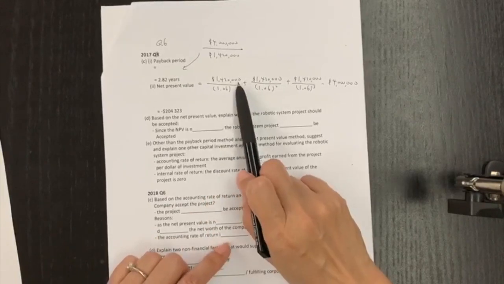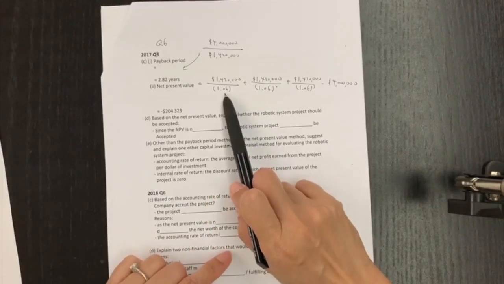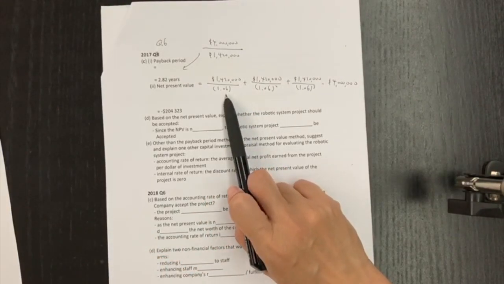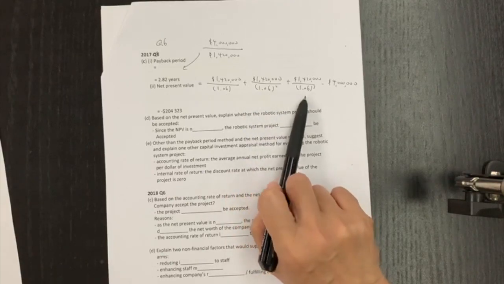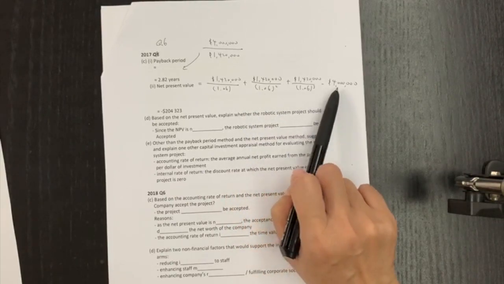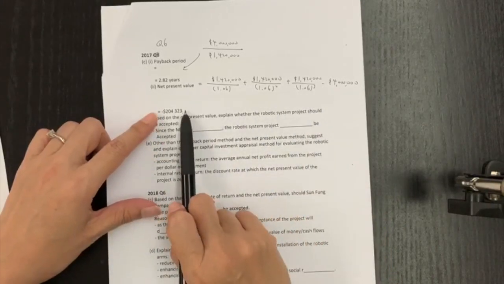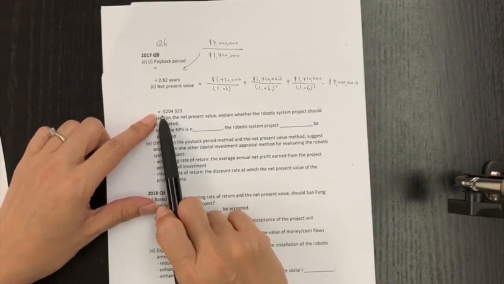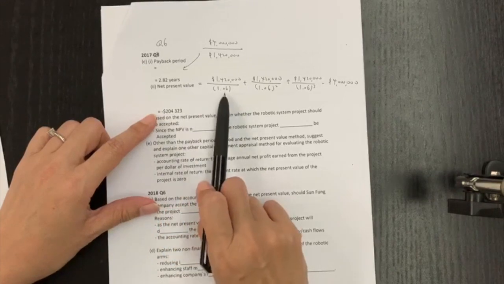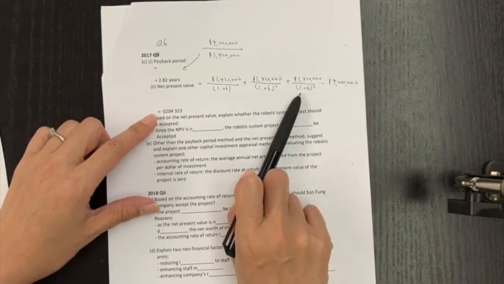So discount the future value using the cost of capital back to present. How long is the project life? 3 years, and then minus the initial investment. If you use your calculator, you get a negative net present value. You must practice this using your calculator in order to avoid careless mistakes.